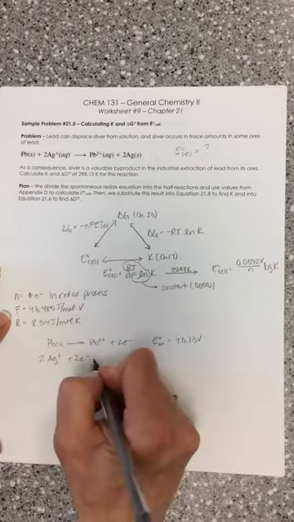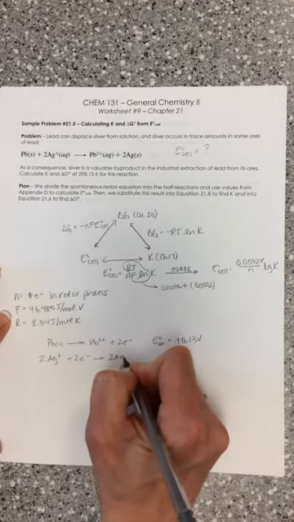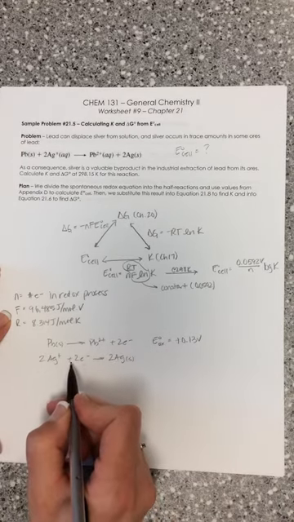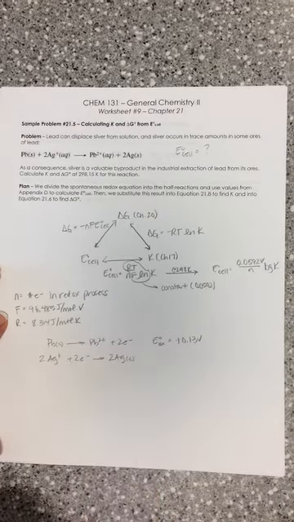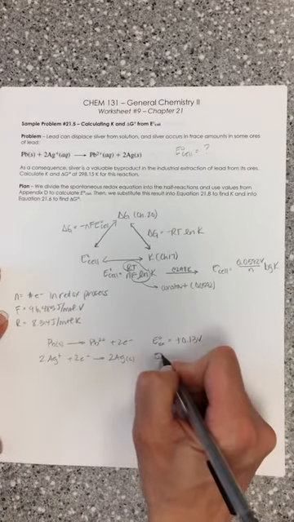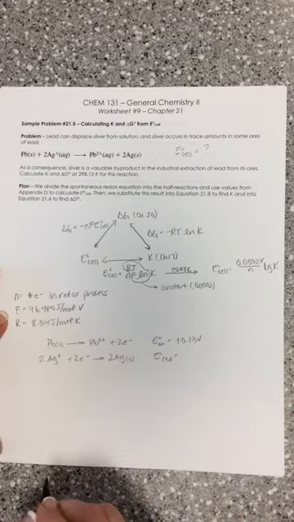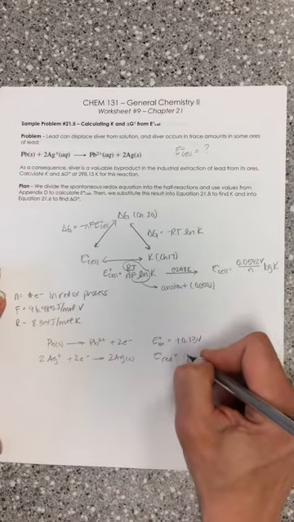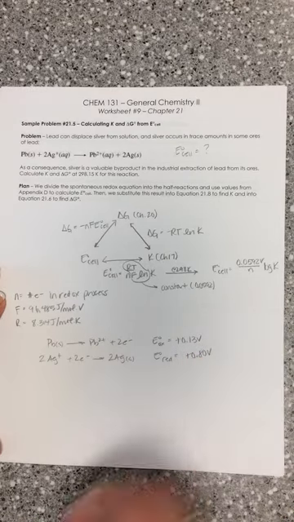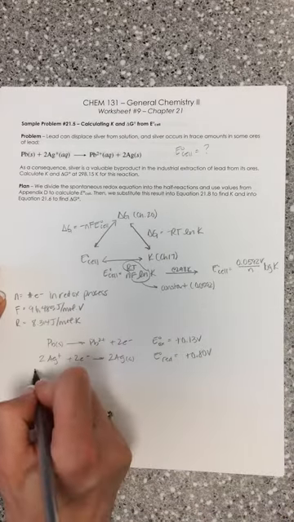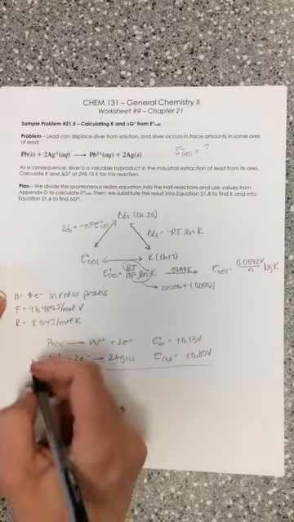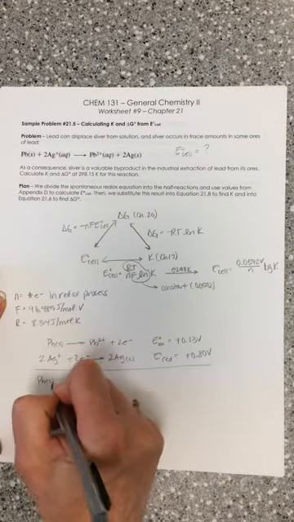Silver is what's being reduced, and I'm already going to scale this because I have to have the number of electrons in my reduction equal the number of electrons in my oxidation. That does not change our standard reduction potential value. That's 0.8 volts. Sum these up, and we get the equation that we see above.